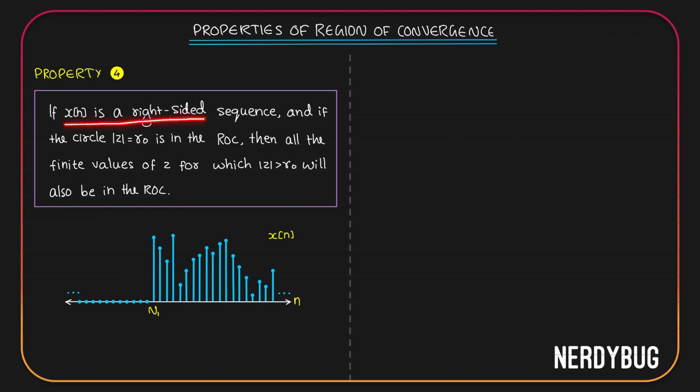According to this, if x of n is a right-sided sequence and if the circle magnitude of z equal to r naught is included in the ROC, then all the finite values of z for which magnitude of z is greater than r naught will also be included in the ROC.